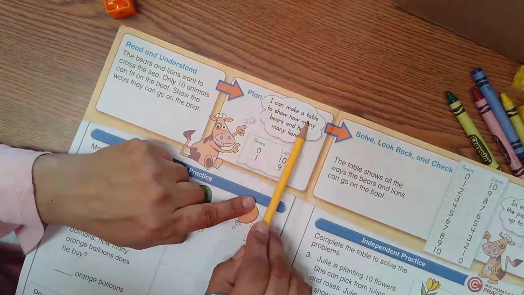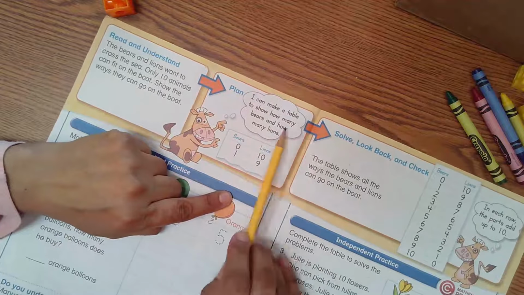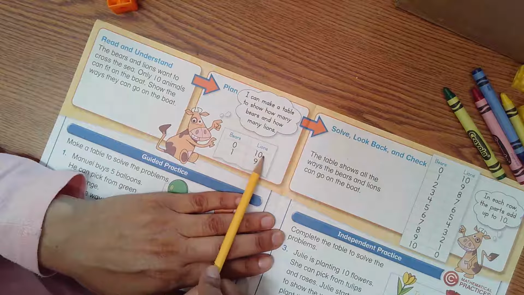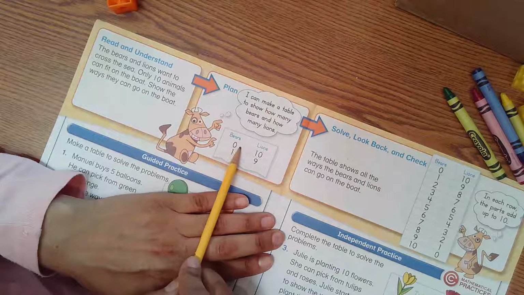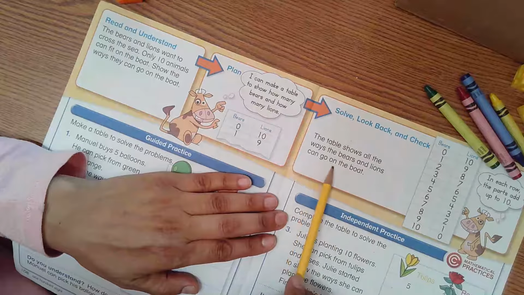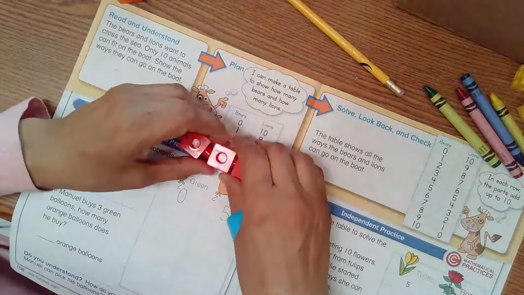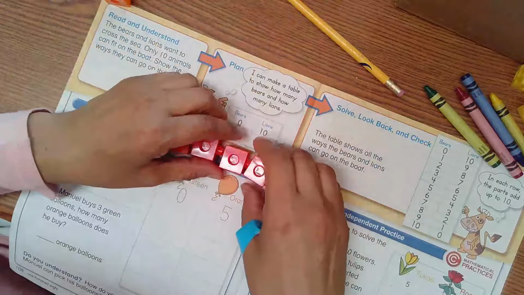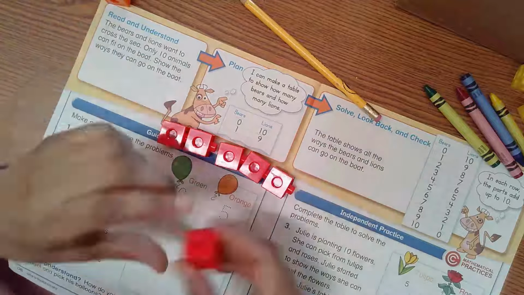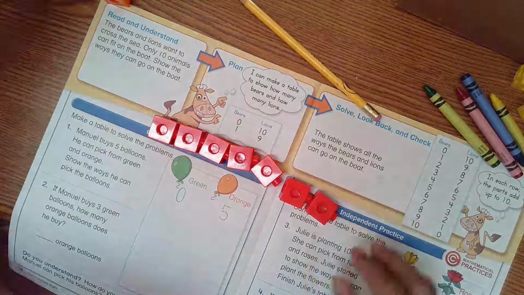I can make a table to show how many bears and how many lions. All right. Bears, so first I can take the 10 lions and I have 0 bears. So the table shows all the ways that the bears and the lions can go on the boat. So let me have my counters. I'm using the counters. So 2, 4, 6, 7, 8, 9, 10.